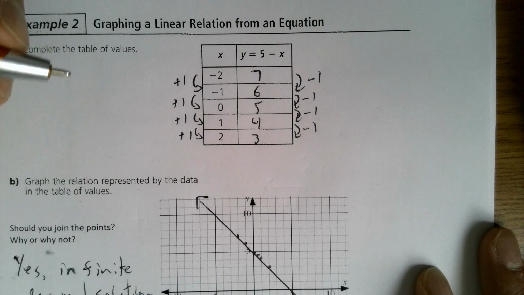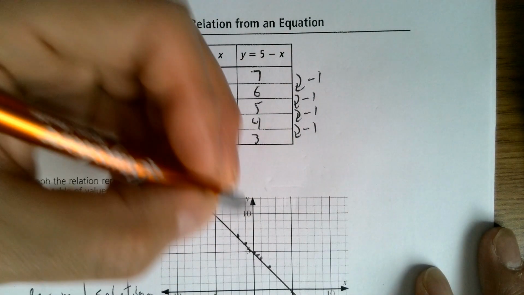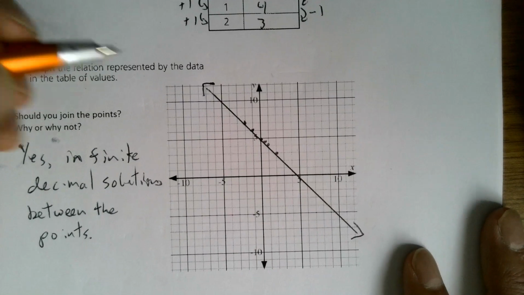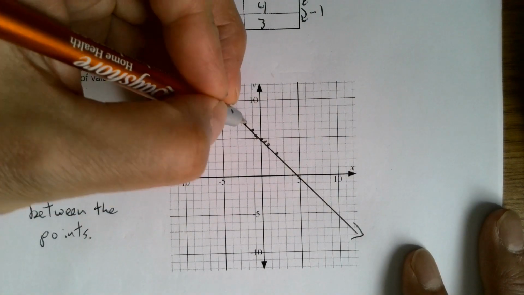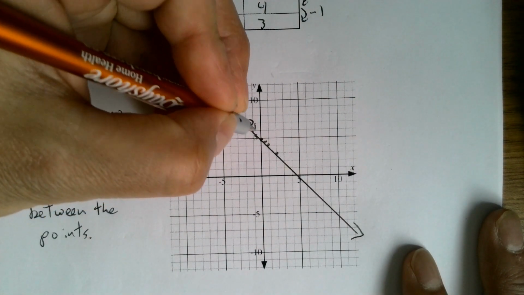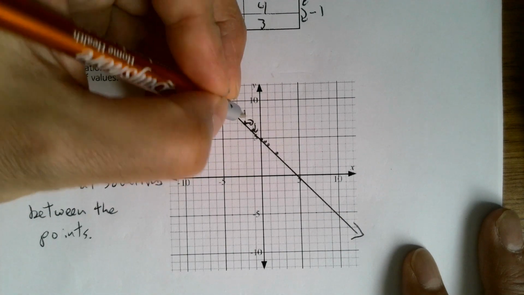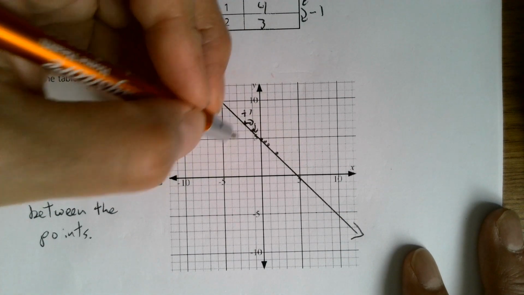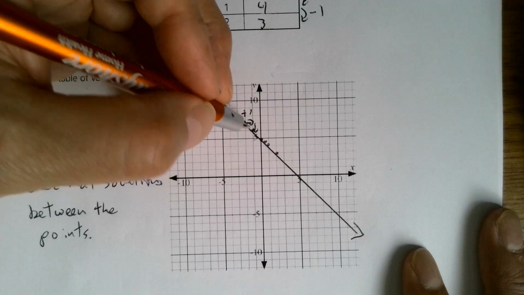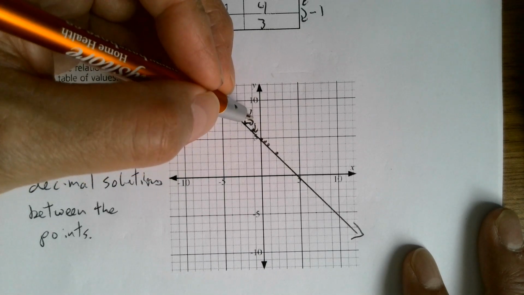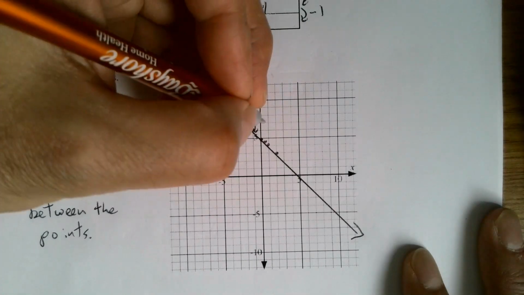So between these points, let's just push the graph up here, between this point and this point, it's tough to see here because it's so small, but that's going +1. My x is going from -2 to -1, so that's +1. And my y is going from 7 down to 6, so that's -1.